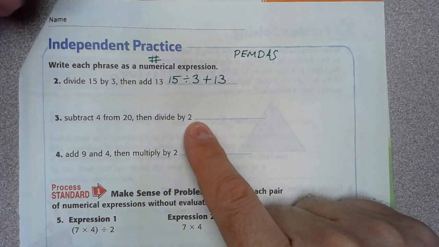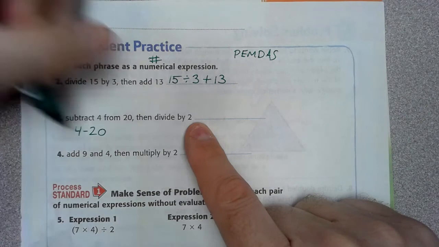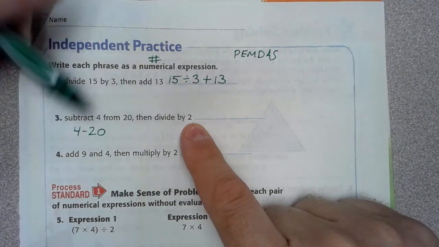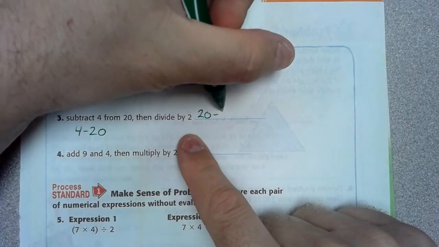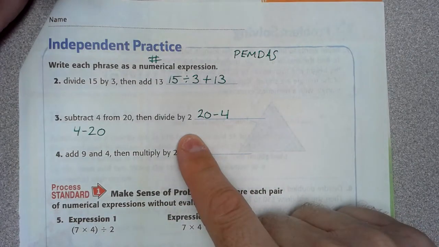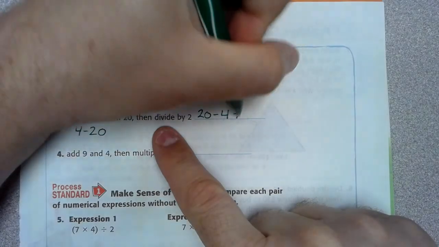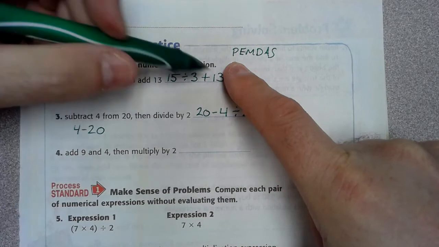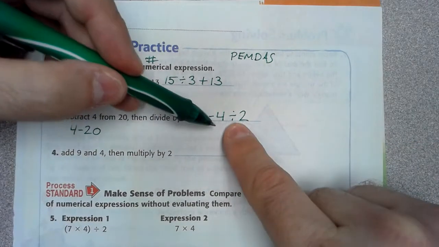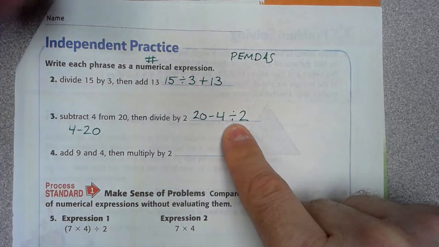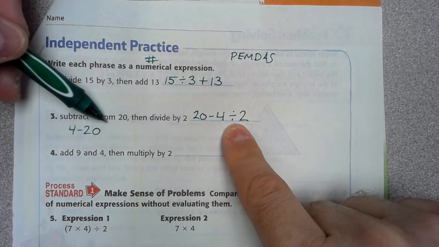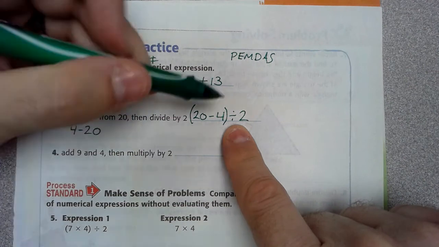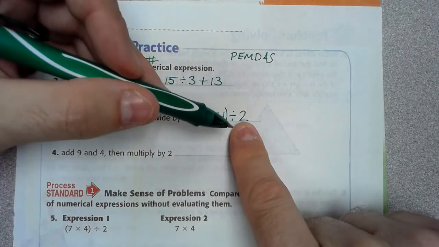All right, so this one is subtract 4 from 20, then divide by 2. A lot of you are going to want to say 4 minus, no. Is that subtracting 4 from 20? No, that's subtracting 20 from 4. Think of it that way. So we're subtracting 4 from 20, and then it says then divide by 2. Do we need parentheses? Well, parentheses, we don't have them yet. Exponents, no. Multiply or divide, so we would do this first. But we don't want to do that first, because it says up here subtract 4 from 20. So that's what we need to do first. We need to add the parentheses right there because we're going to do this part first, then that.